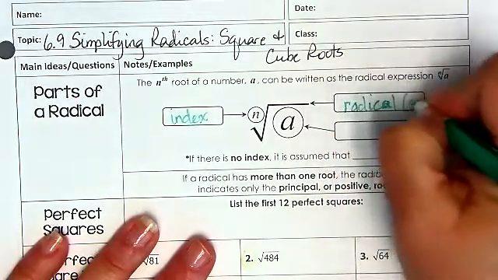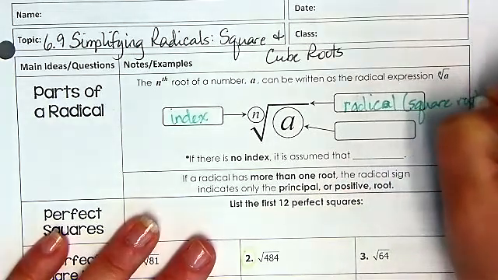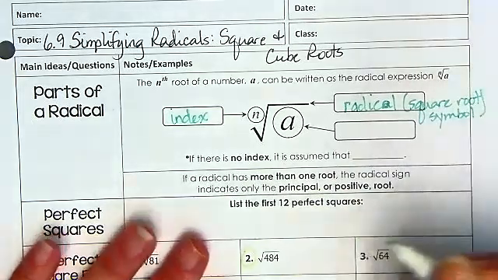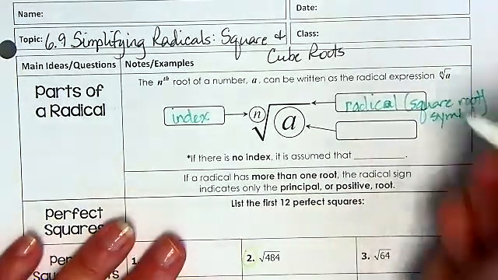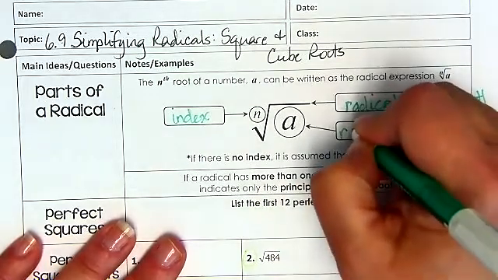And that's the square root symbol. And then a, which is underneath the radical, is called the radicand.